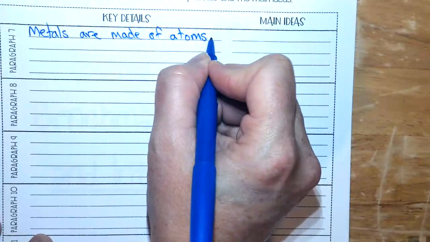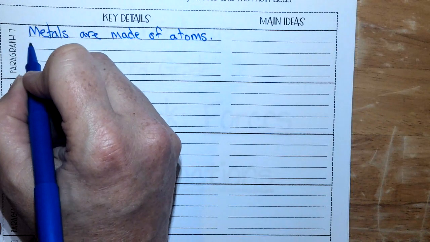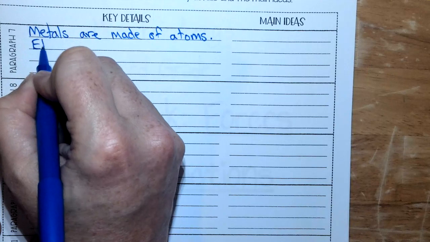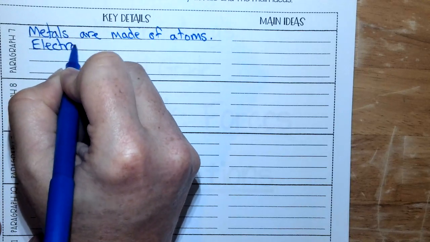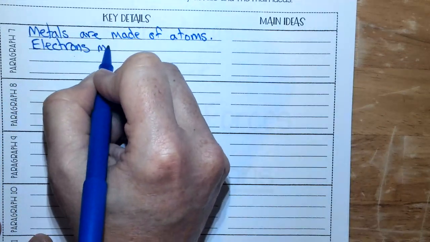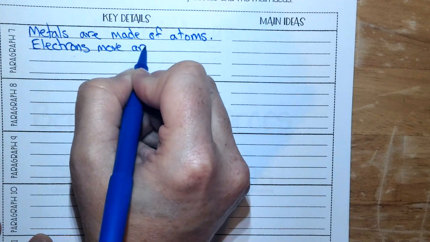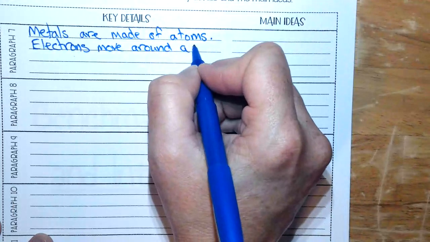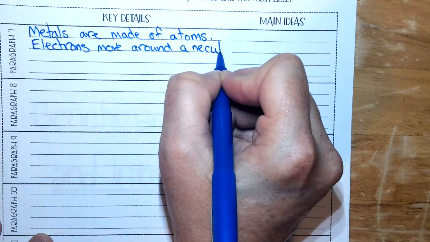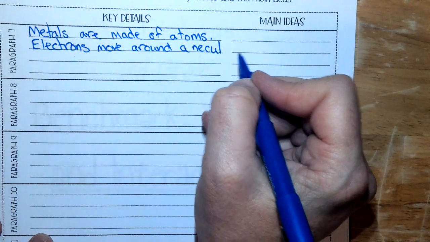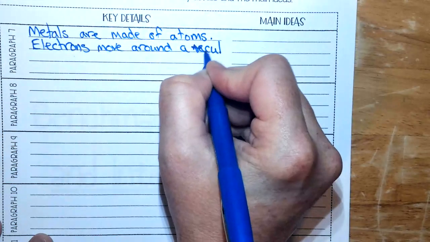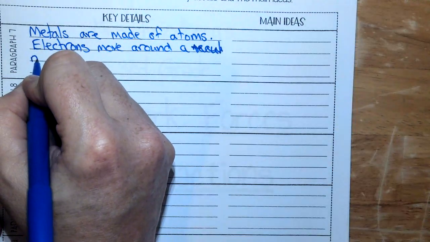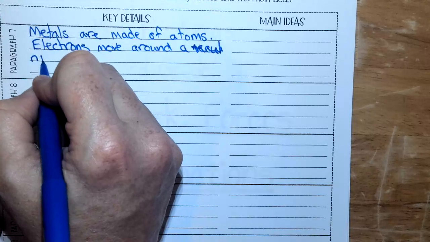Also, that electrons move around a nucleus. Hold on, I gotta spell that right. N-U-C.